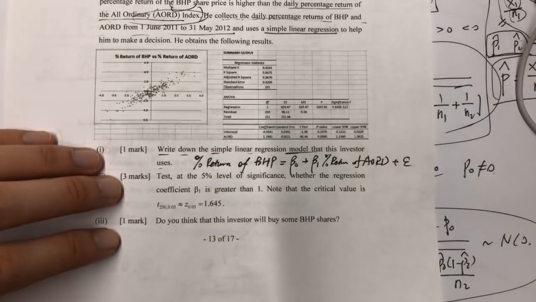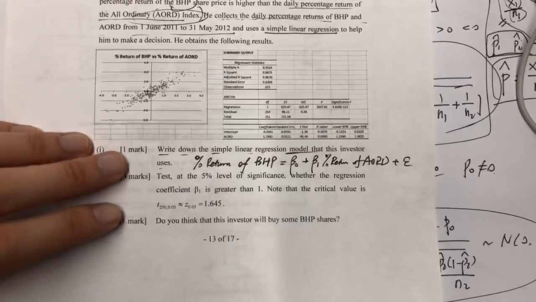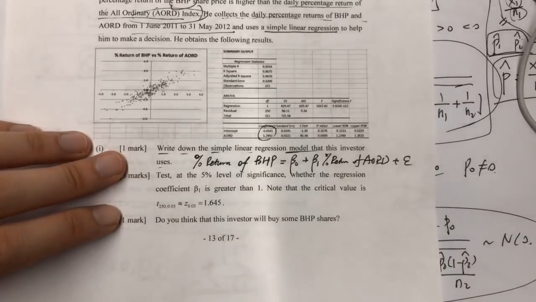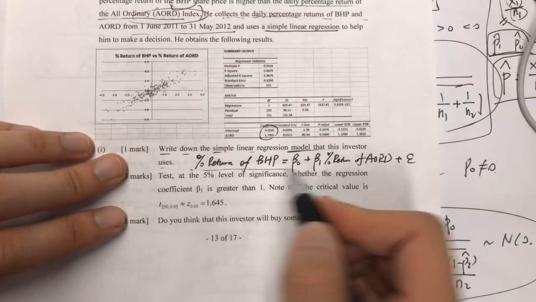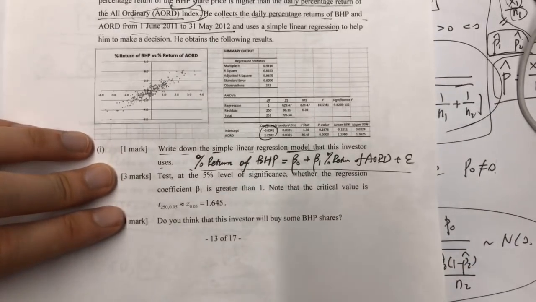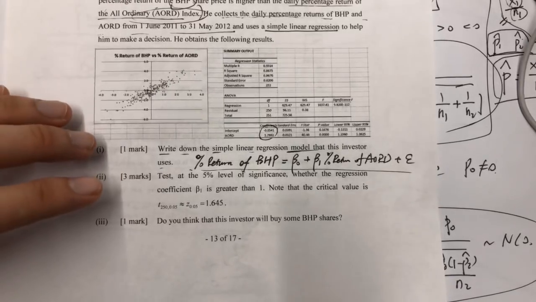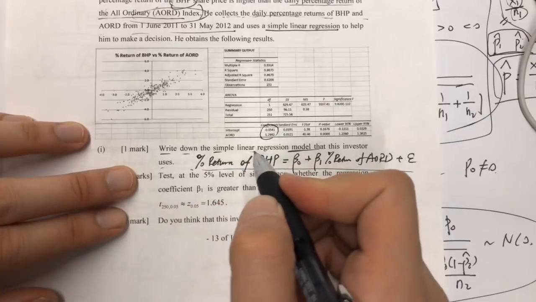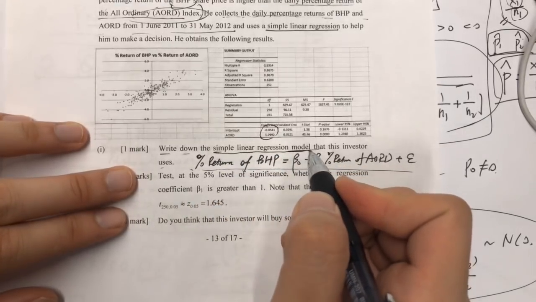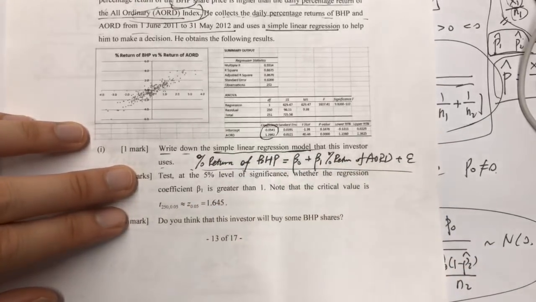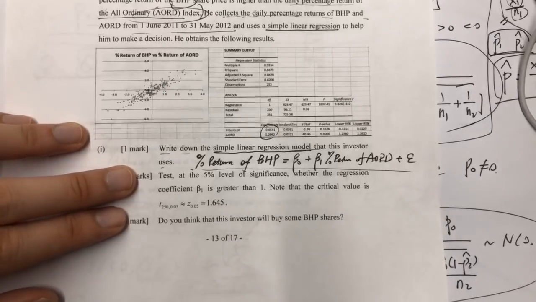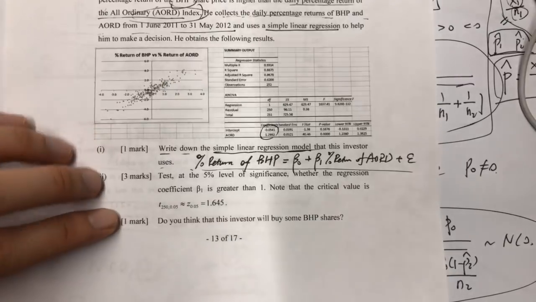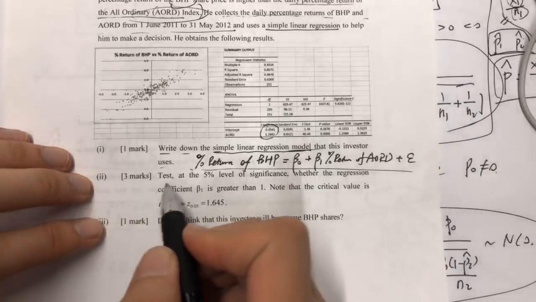Is that right? I believe many of you want to look at the coefficients and then write down the estimated equation. That's why I emphasized yesterday that you need to know whether the question is asking for the regression model or the estimated equation. If it is a model, then you need to write down the model. Now, the second one, 3 marks.